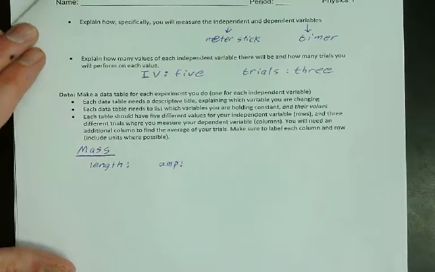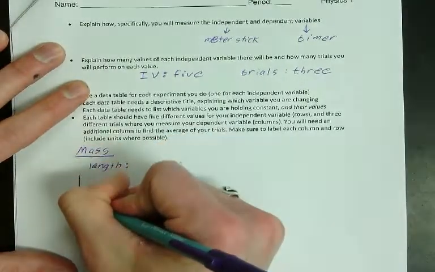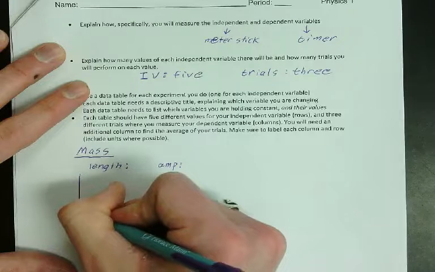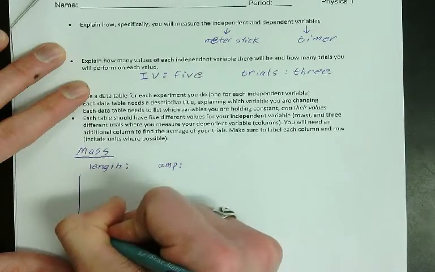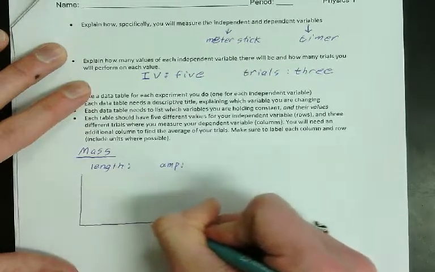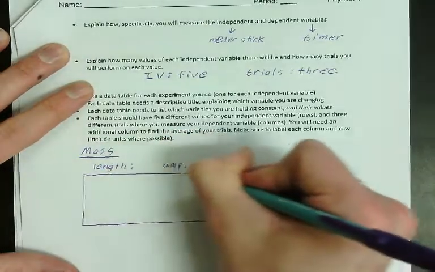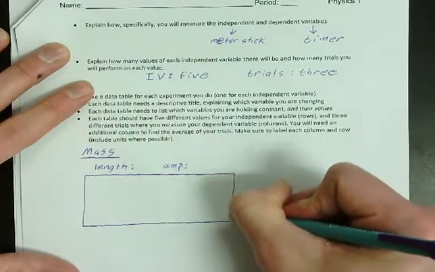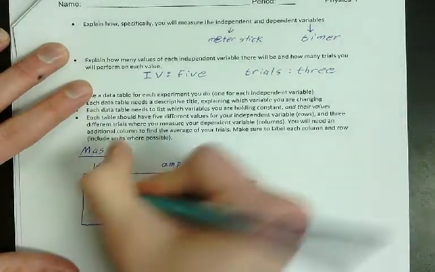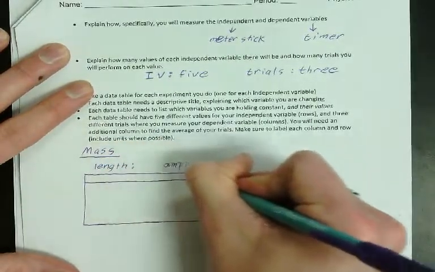Okay, then I need to make the data table. I need 5 rows, 1 for each variable I'm changing, plus a title for them. And then I need 3 trials. I can count. And then an average. So, top column is going to be my title.